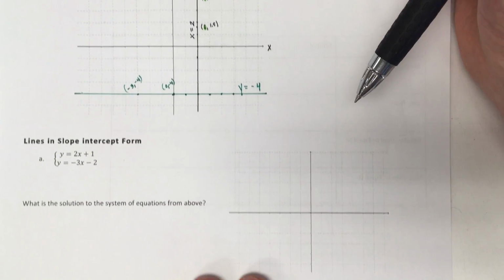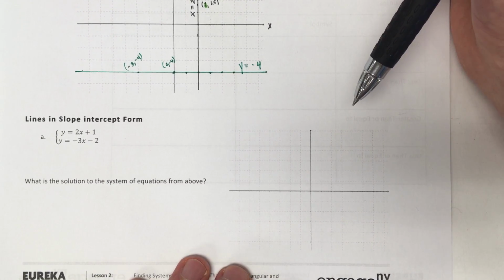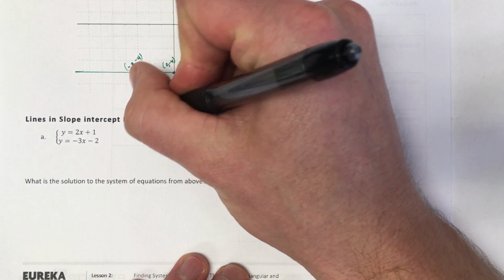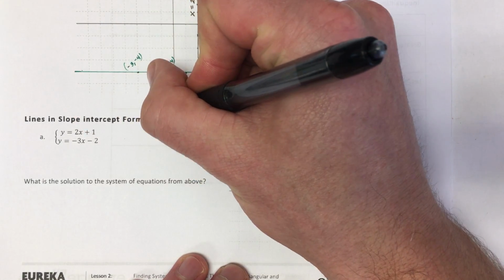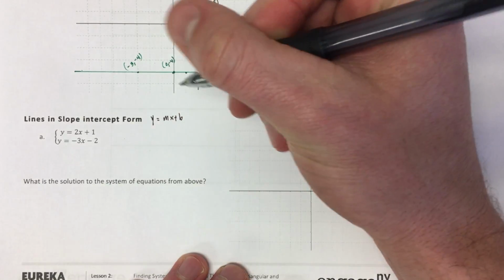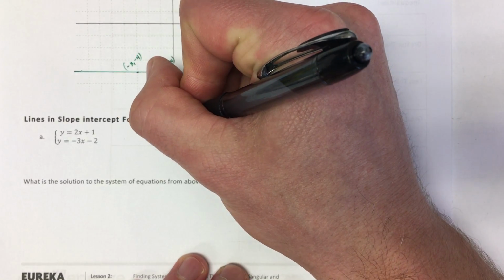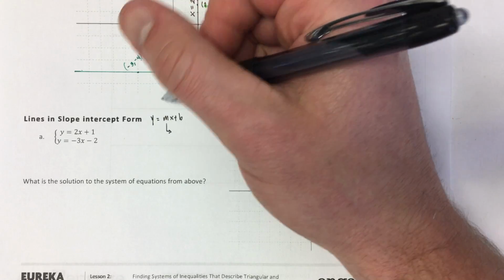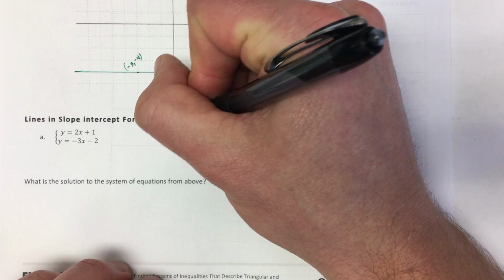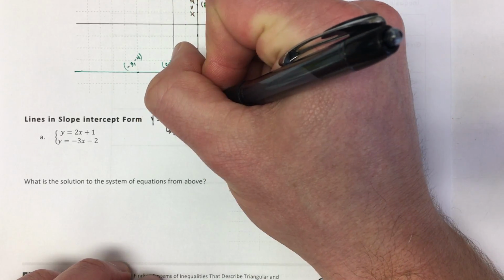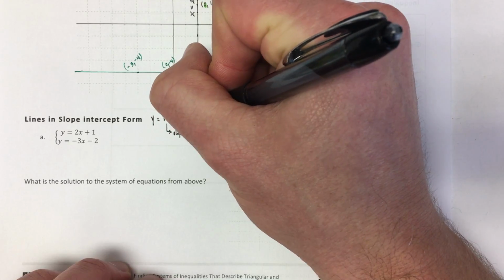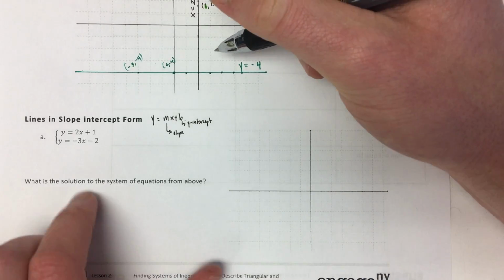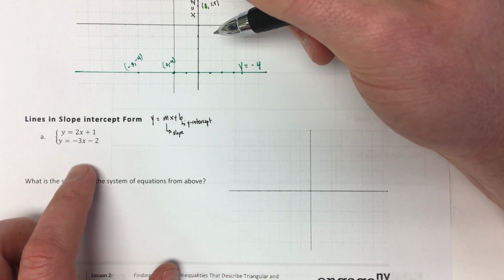Okay. The next type of line that we're going to look at are lines in slope-intercept form. In slope-intercept form, for so many of us, for so long, has been y equals mx plus b. Remember that this is not a slope formula, but this is a line in slope-intercept form. So m is equal to the slope, and the b is equal to the y-intercept. And we're being asked to graph these.